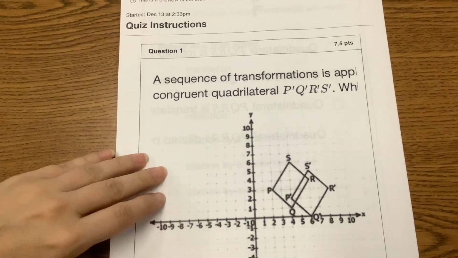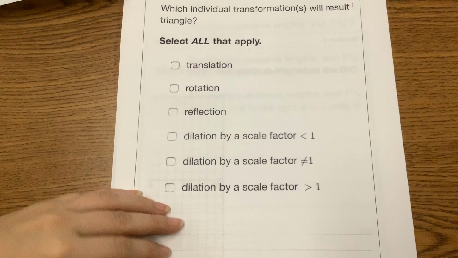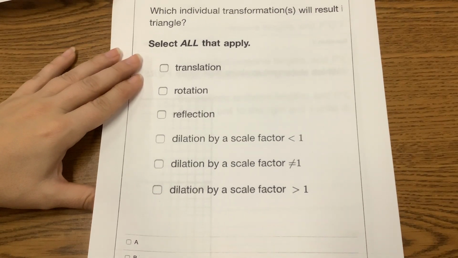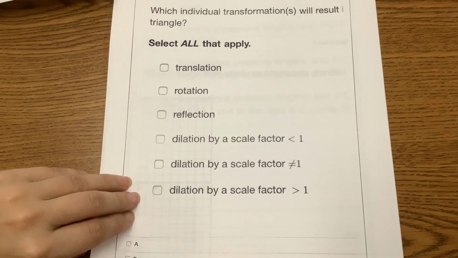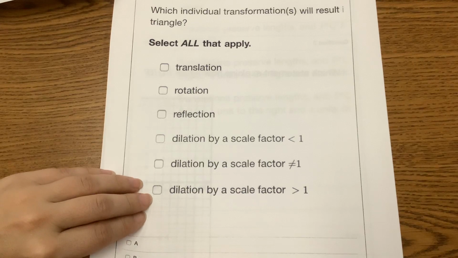Our day 3 assignment. Most of these first couple problems, 90% of us got it correct. Question 2 was one where you're just identifying which of these are going to give you a congruent shape after that transformation. Which of these give you a congruent shape?